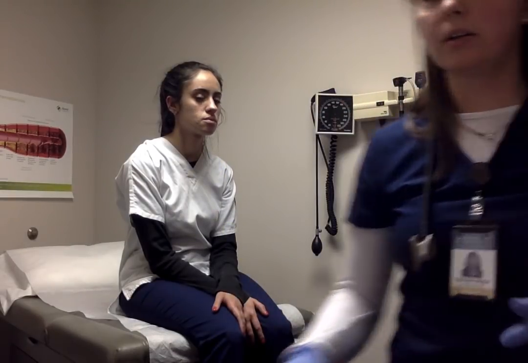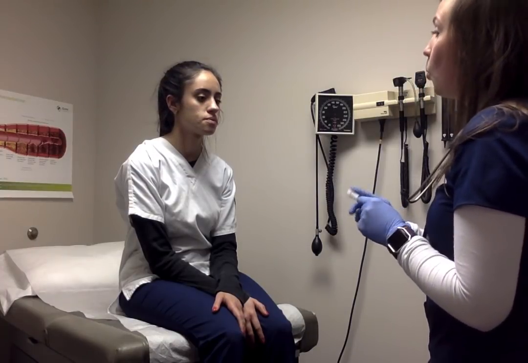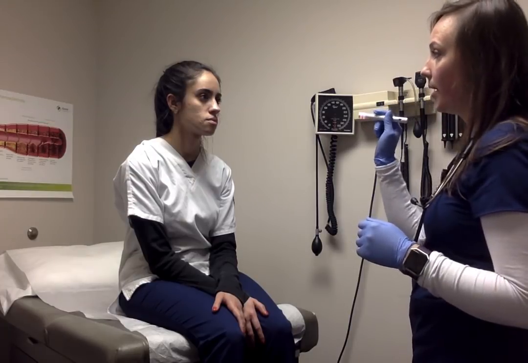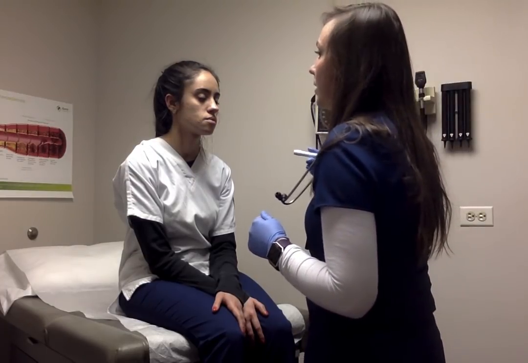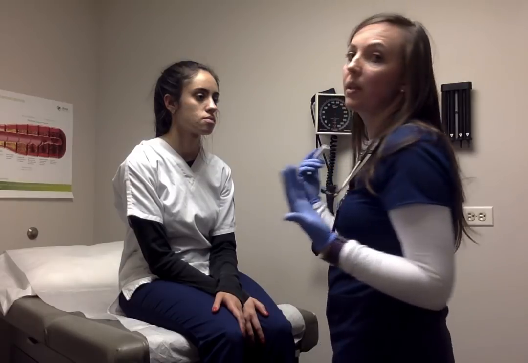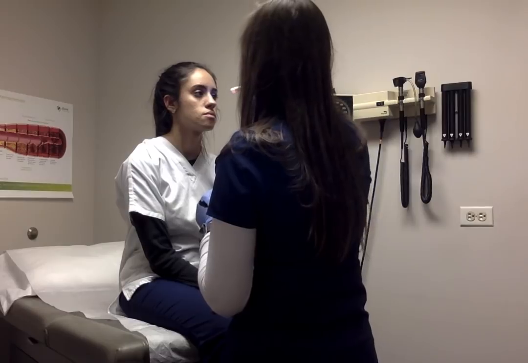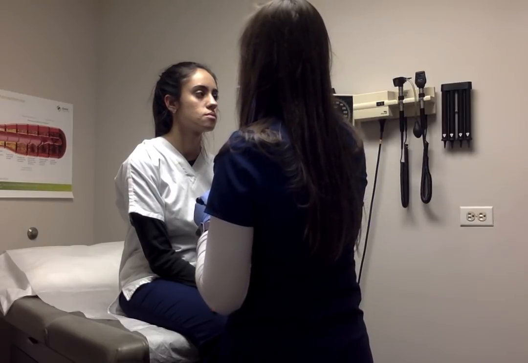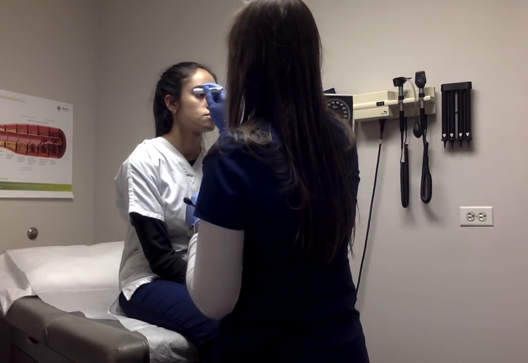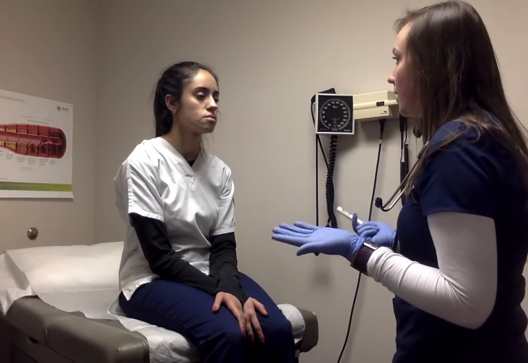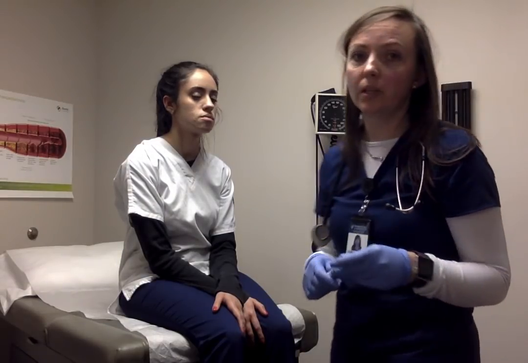Next, I'm gonna assess for PERRLA. I'm gonna use my pen light and check the pupils, how they react to light. So just look straight. Okay, her pupils are equal, round, and reactive, with good accommodation.